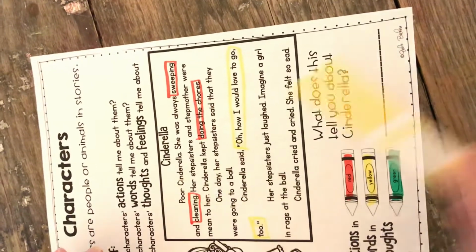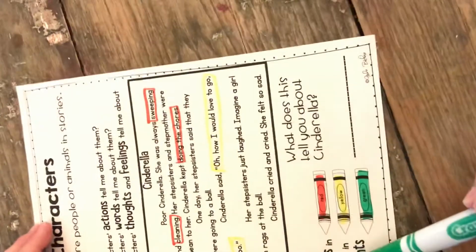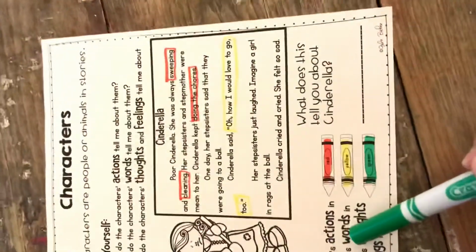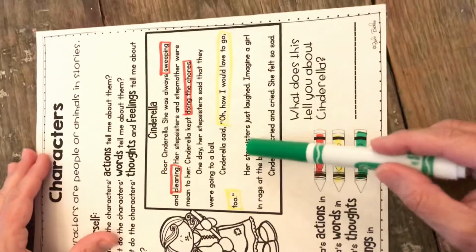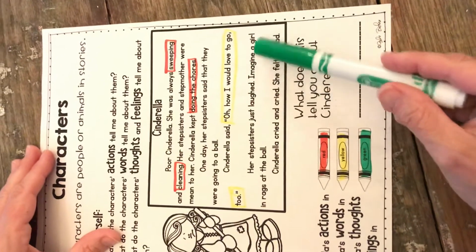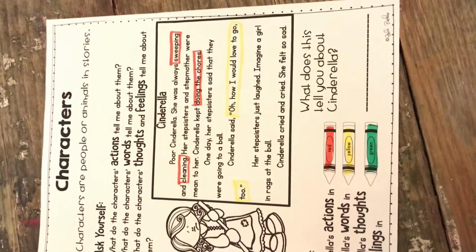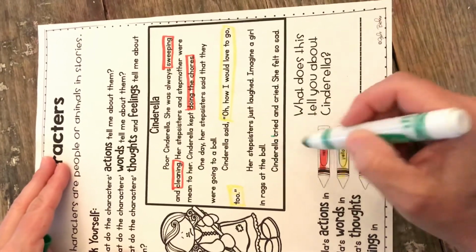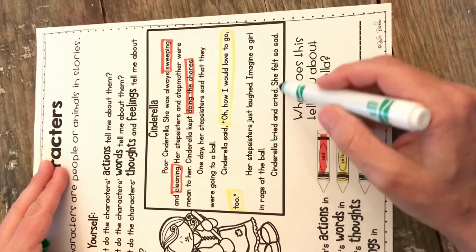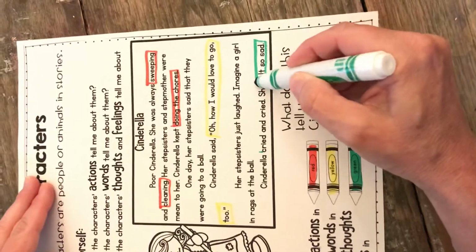Now, friends, I saw in the last paragraph, which is really a sentence, how she felt. Okay, so let's read this. Her stepsisters just laughed. Imagine a girl in rags at the ball. Now watch for her thoughts and feelings. Cinderella cried. Oh, that would be an action. And cried. She felt so sad.